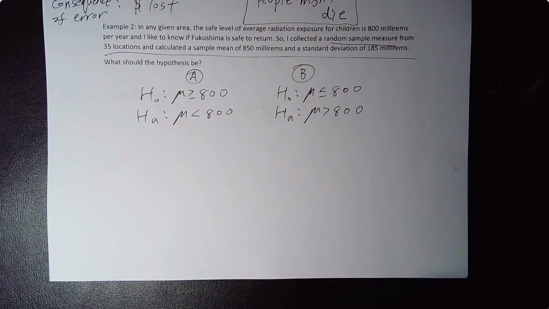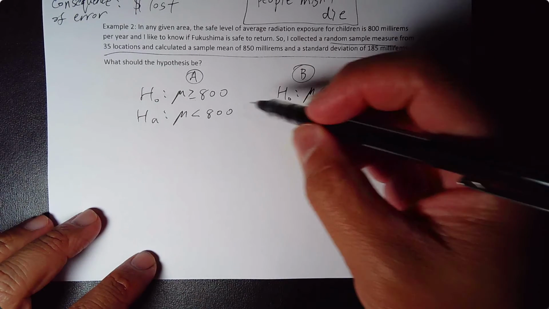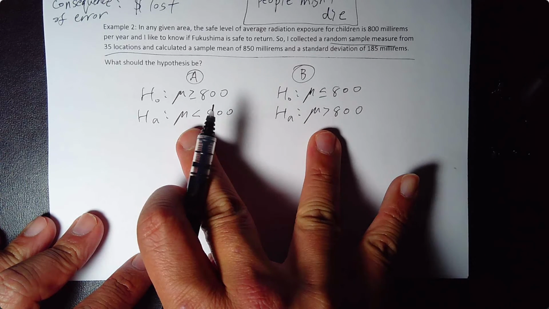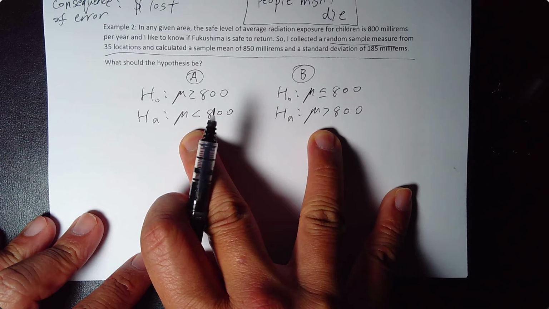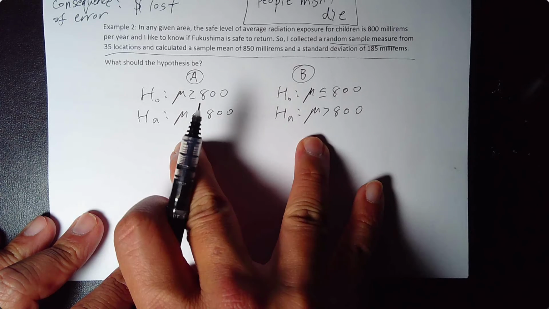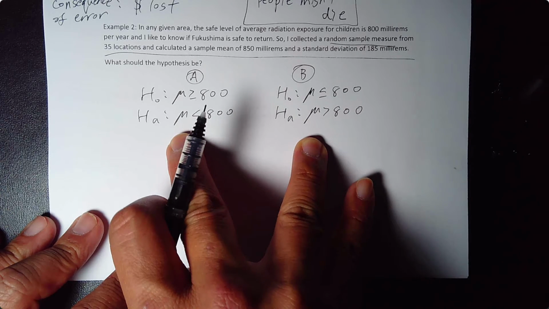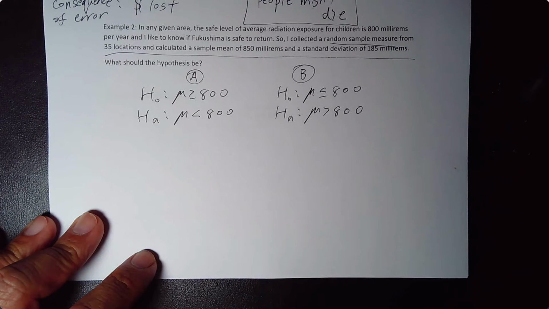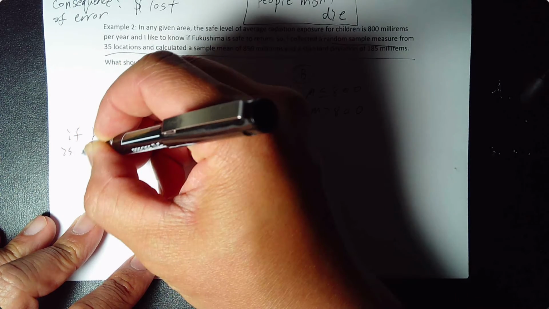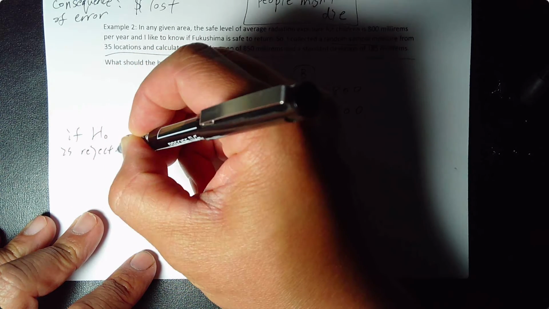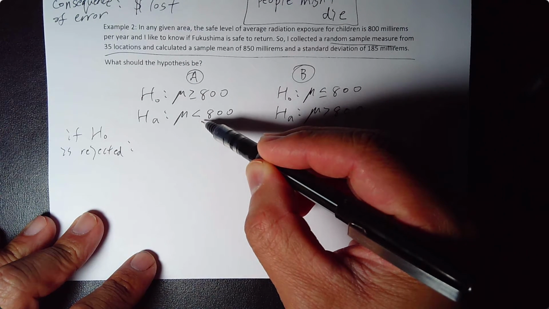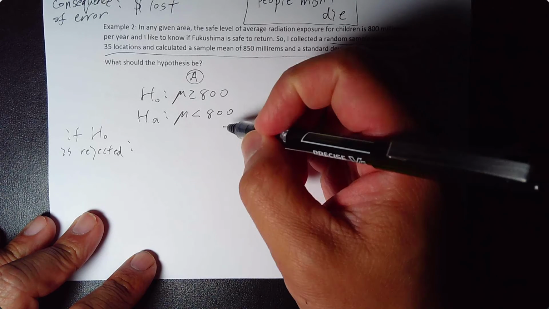It is not safe. Okay, so we'll just take a minute, maybe pause the video if you want to think about which one we should choose. So again, you think about what is the outcome if we reject the null hypothesis, and what is the consequence if that was a mistake. So if the null is rejected, that means this radiation is small, so that means that this is safe. This is safe to return.